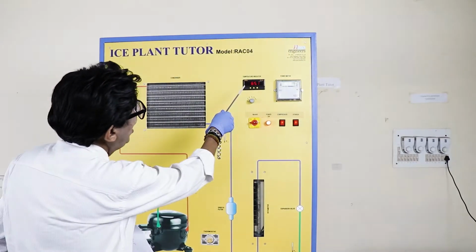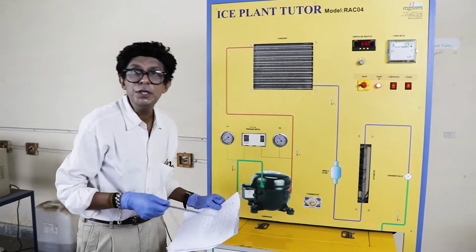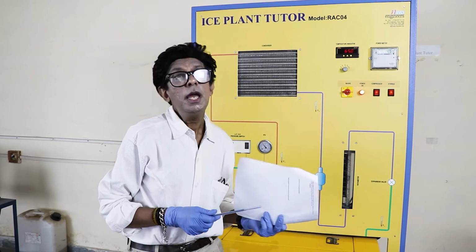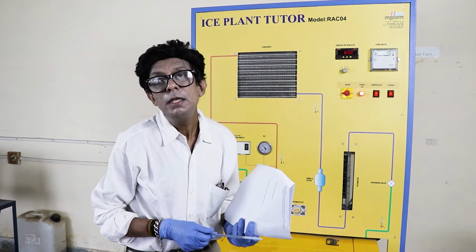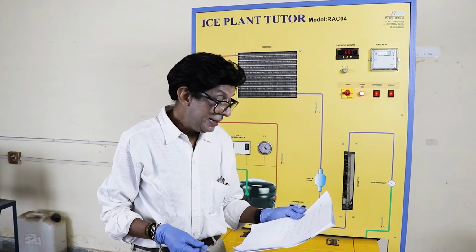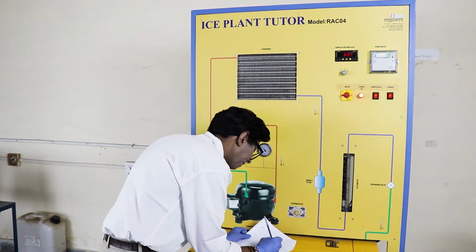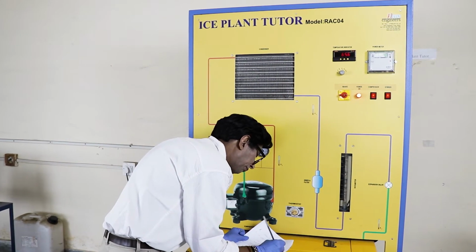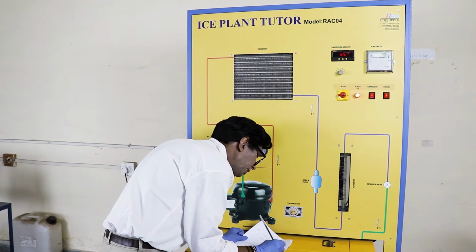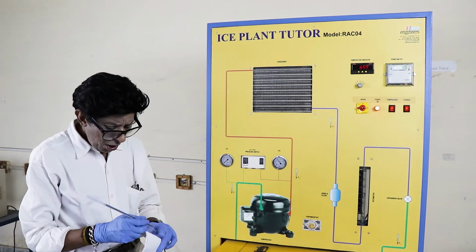Look at this, it is quite high, because when the refrigerant is worked on by the compressor, the temperature and the pressure both rise. The pressure rises from 1 bar to 10 bar, and the temperature rises from 26.4 to 65.2 degrees centigrade. This is high because you are doing work on it.